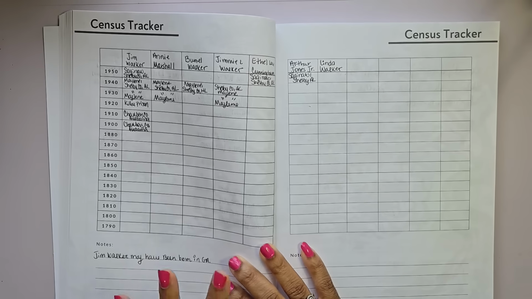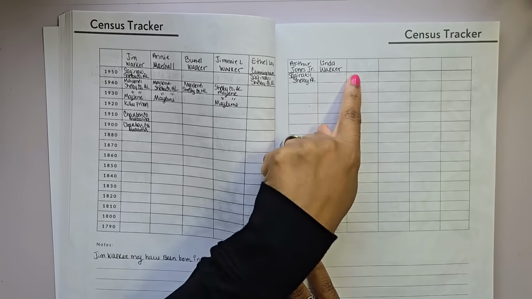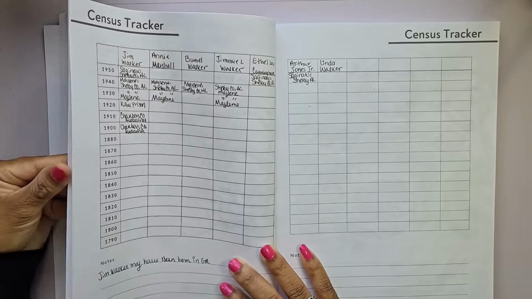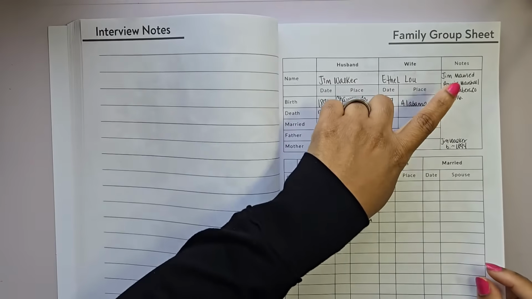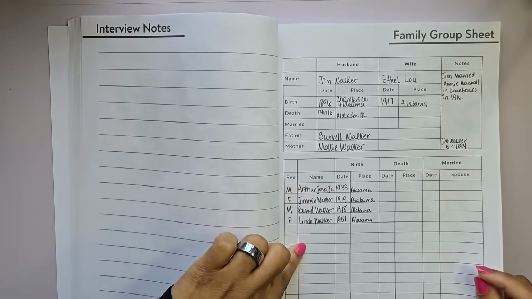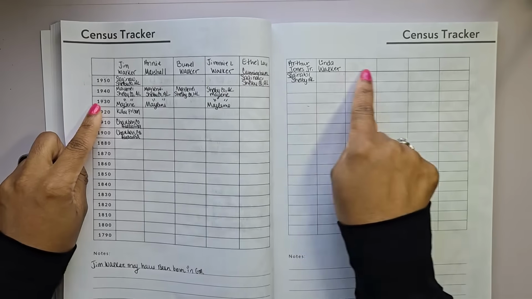So the way you use this census tracker is that you list each person in the family unit at the top, on the top row. So you see we had the family group sheet, Jim, Ethel, his first wife, Annie, and then all of the children. Those people are listed at the top on the census tracker.